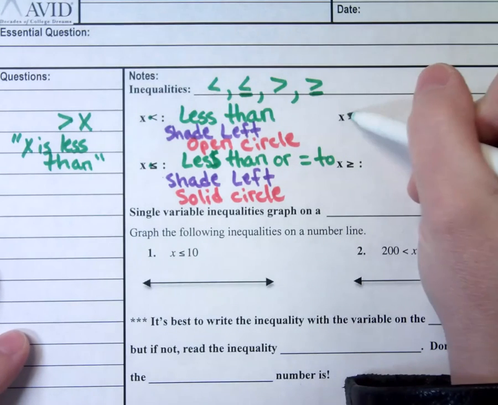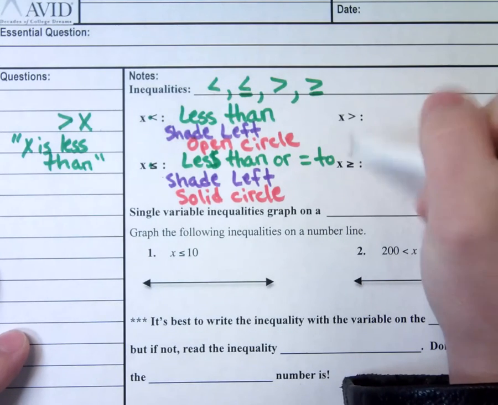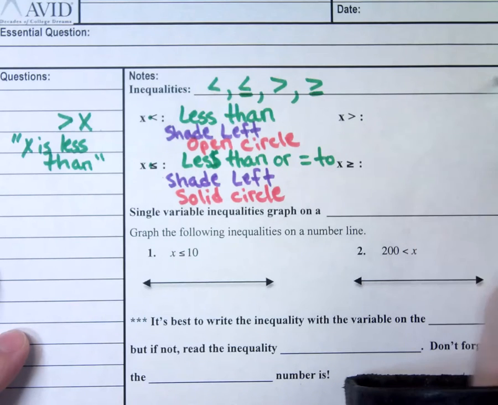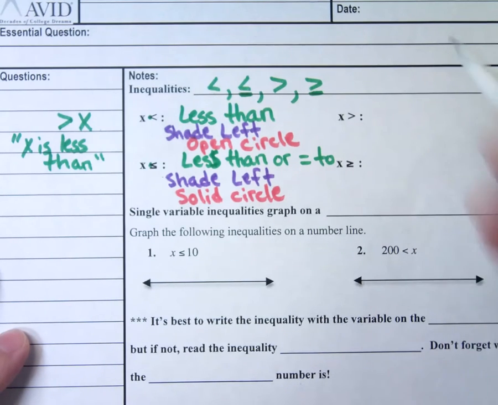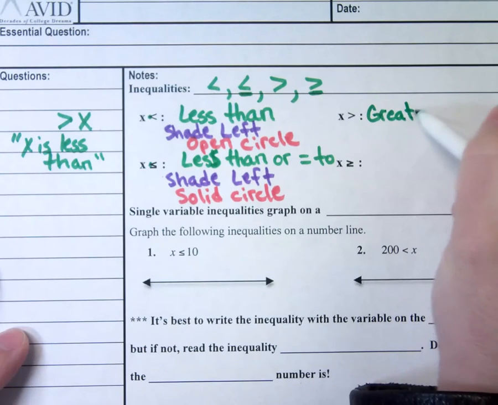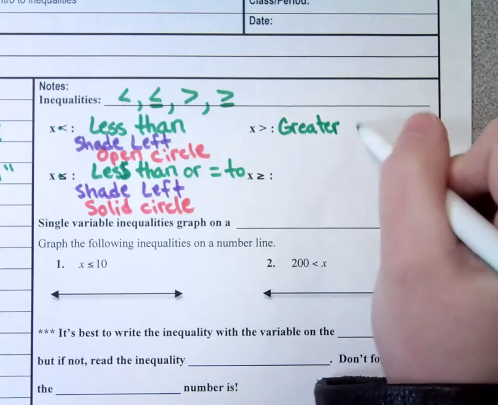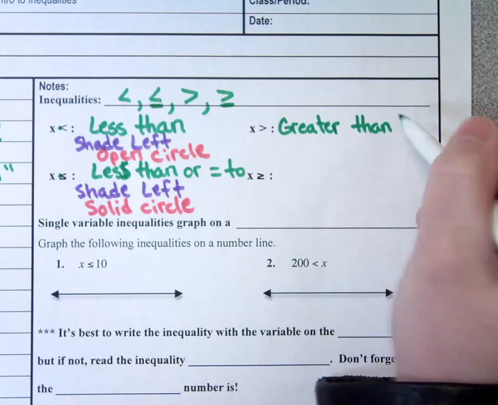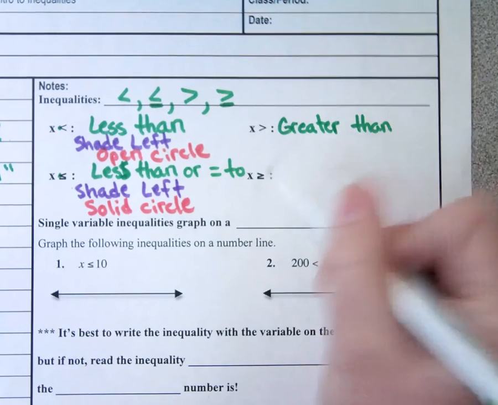Okay, here I have the big mouth facing the x. If the big mouth is facing the x, we say greater than. And this one would be greater than or equal to.